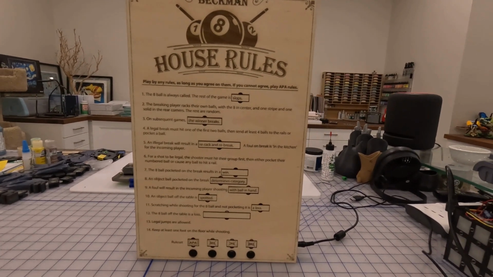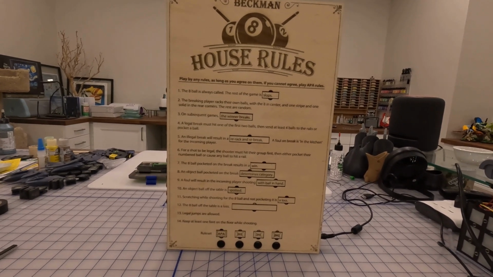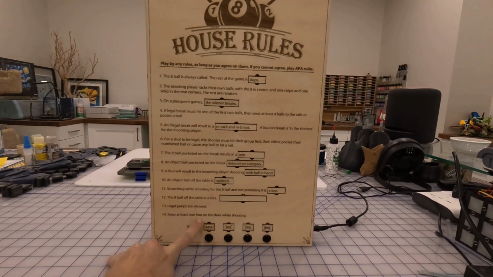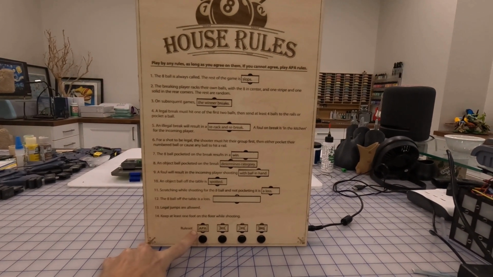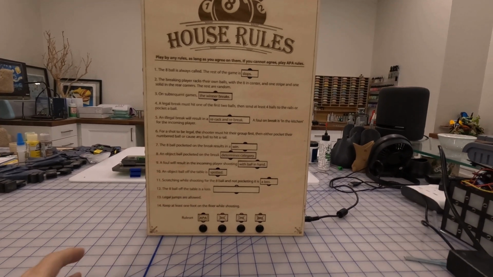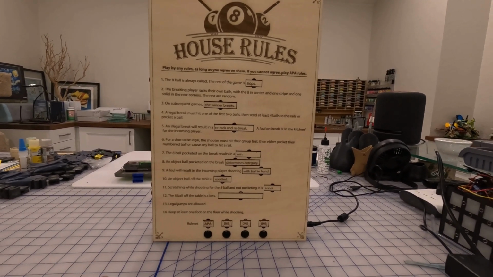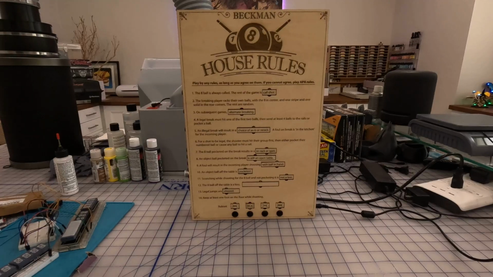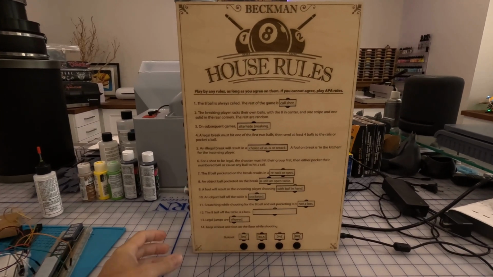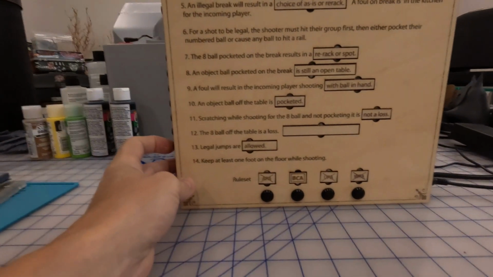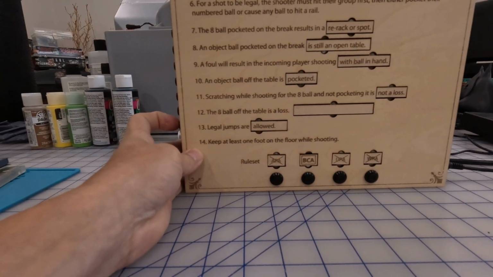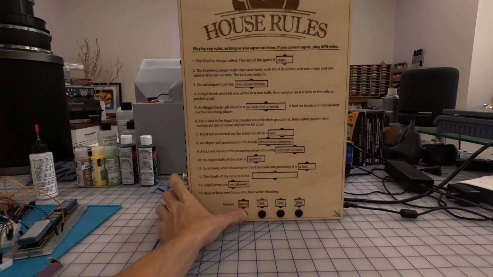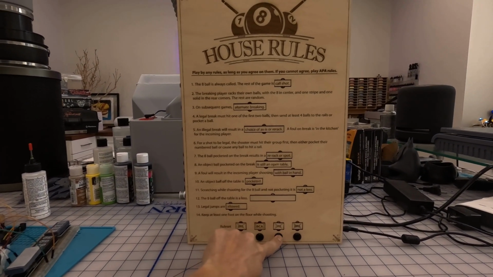Also, it was brought to my attention that legal jumping is not allowed in APA rules, I guess, unless you're a master. I am going to let that one slide because I really like jump shots. So whatever, it is what it is. Oop, just kidding. We went ahead and added legal jumps into this thing. So now if you select APA rules, legal jumps are no longer allowed, and the other ones are allowed.